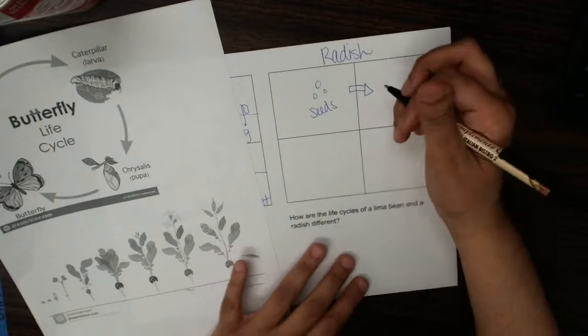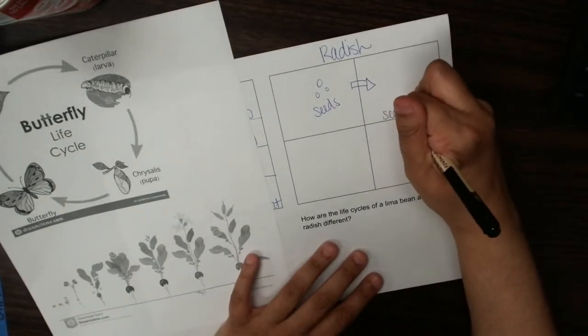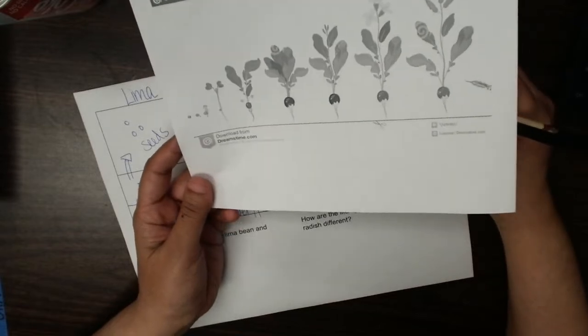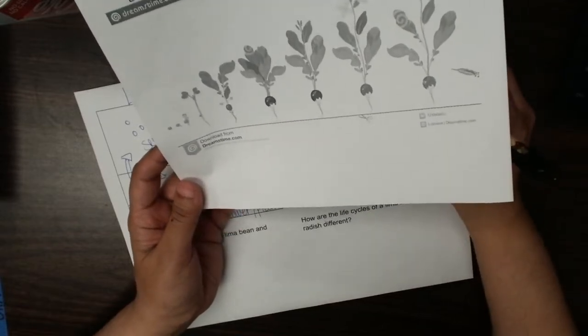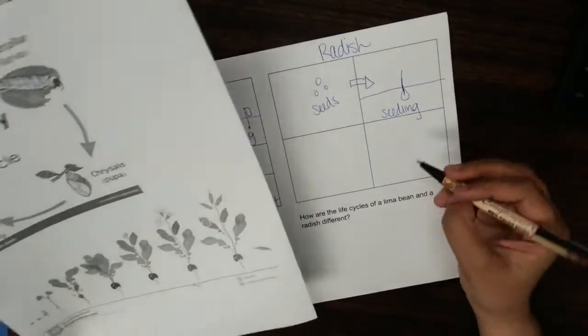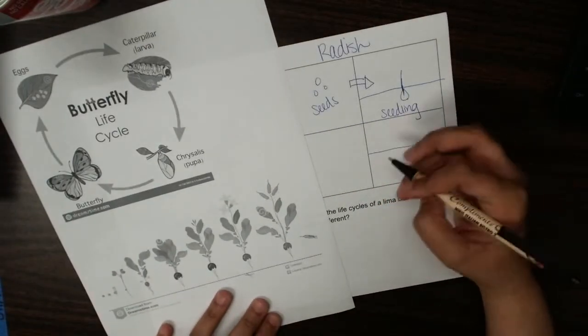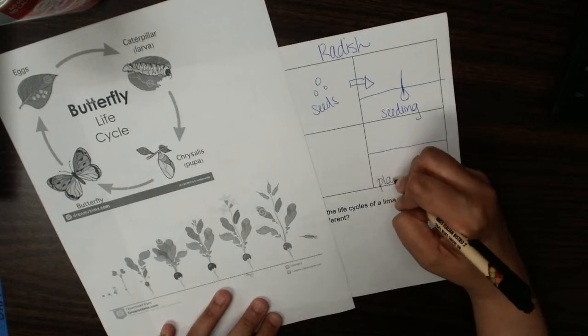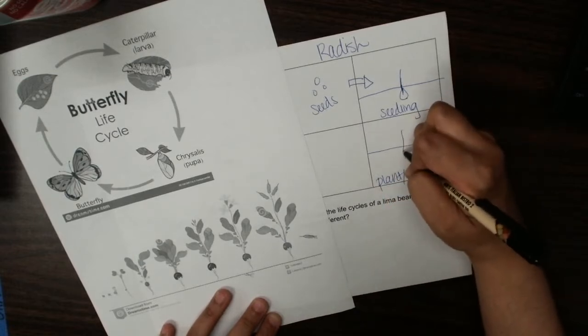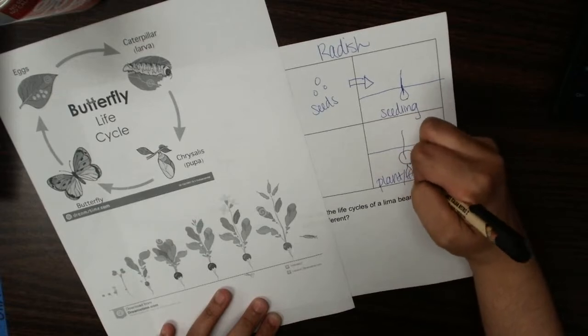So for radish, we have seeds, then seedling. What we can do is draw a little bit coming out. The radish is starting to grow. Then we can just call it plant or flower, and obviously our radish is growing underground.